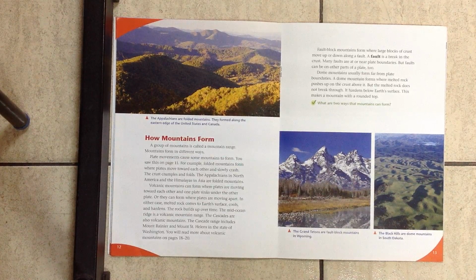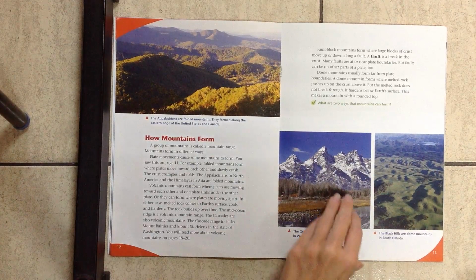Dome mountains usually form from plate boundaries. A dome mountain forms where melted rock pushes up on the crust above it, but the melted rock does not break through. It hardens below the Earth's surface. This makes a mountain with a rounded top.